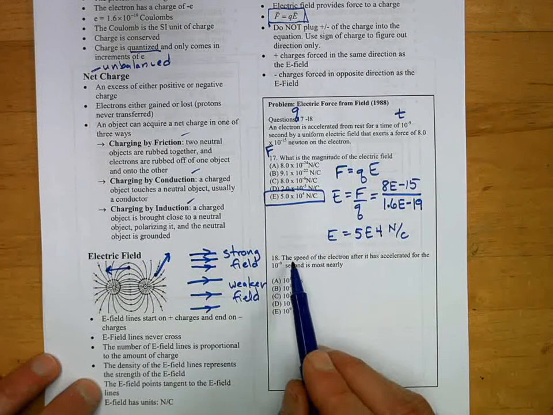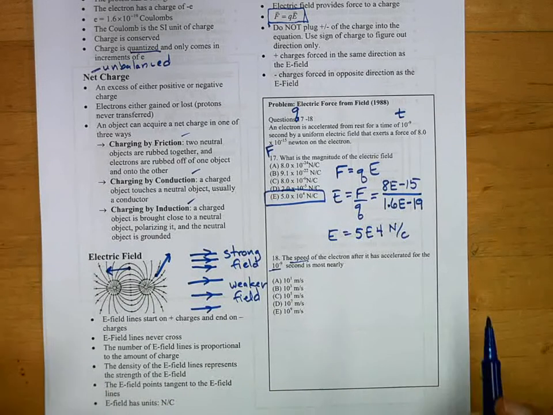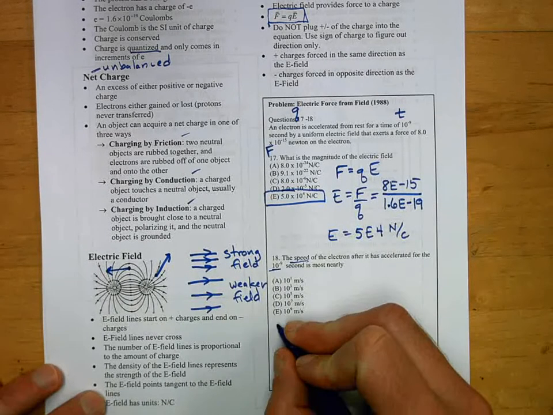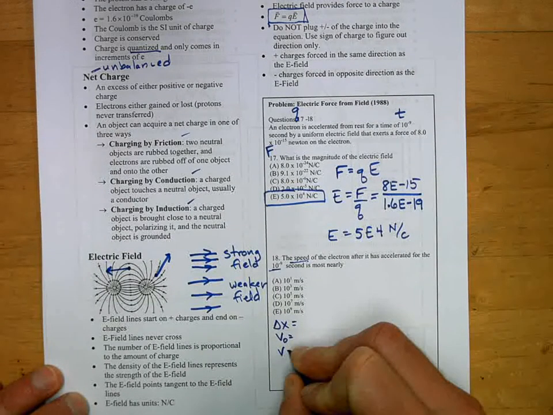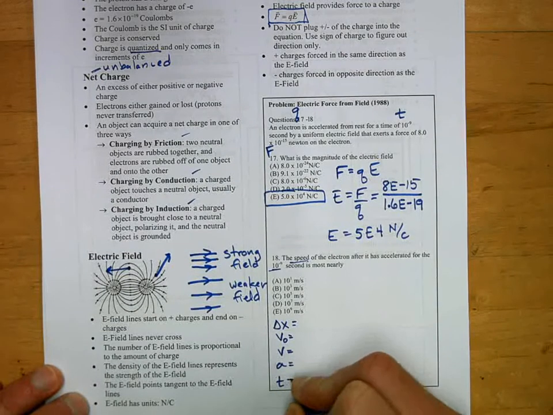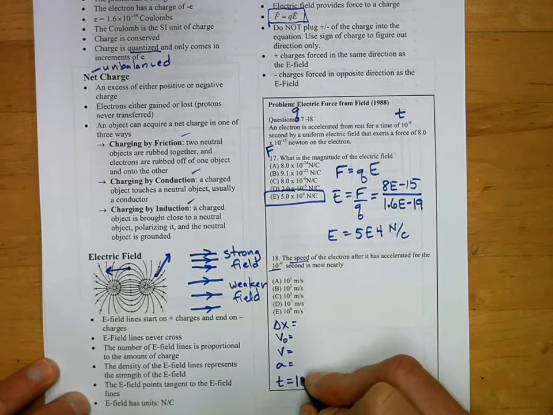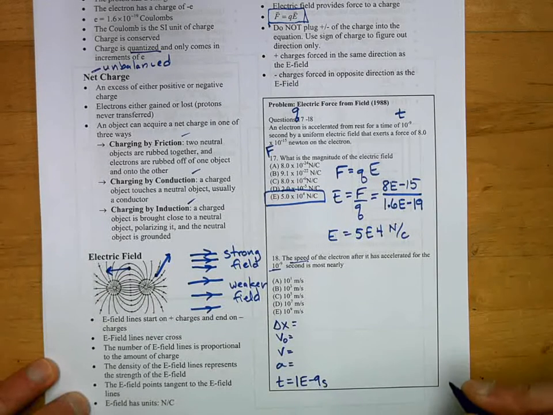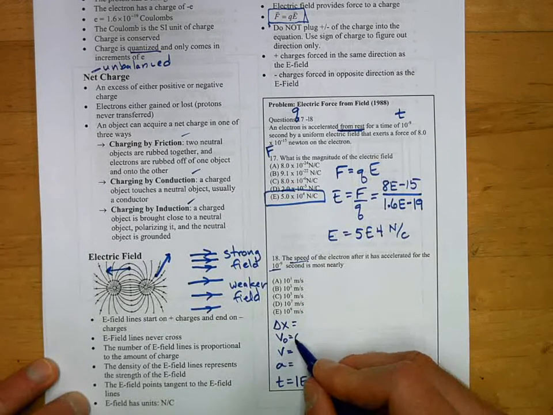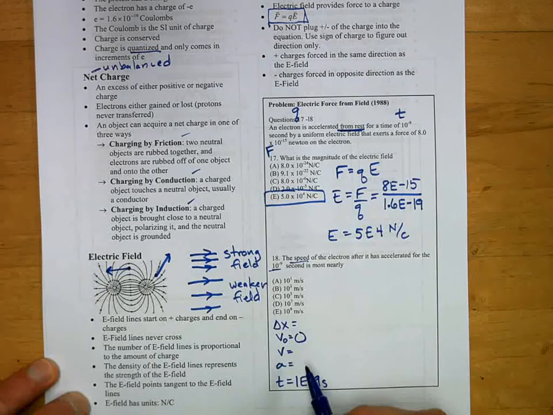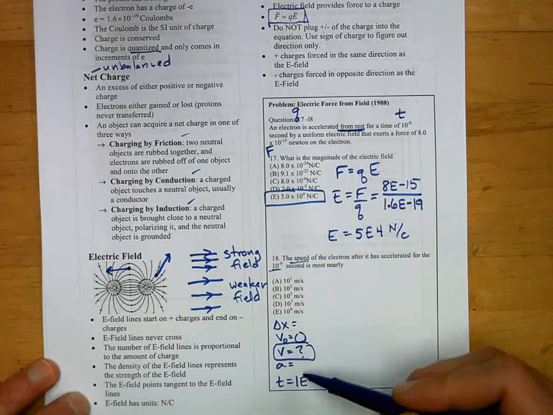And now we're looking for the speed of the electron after accelerating for the nanosecond. Okay, I'm going to use kinematics to solve this problem. So write down your variables: displacement, initial velocity, final velocity, acceleration, and time. And let's look at what we know. We know the time is 1 times 10 to the negative 9 seconds. And we know that it starts from rest. So I know the initial speed is 0. And I'm looking for the final speed. That's what I'm trying to find. I have to know 3 things to find a 4th.